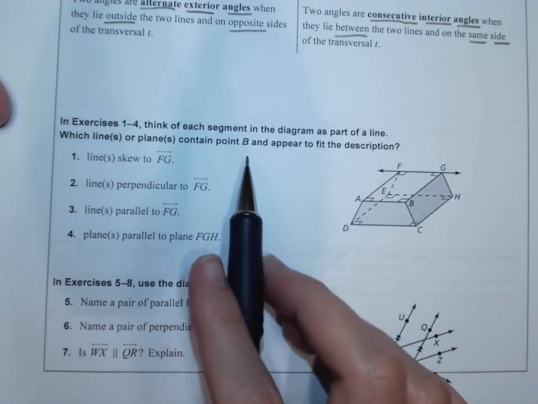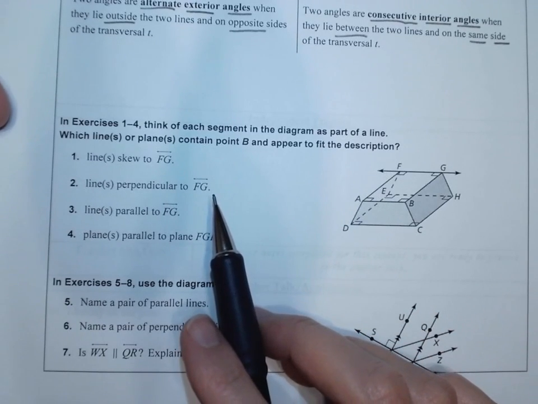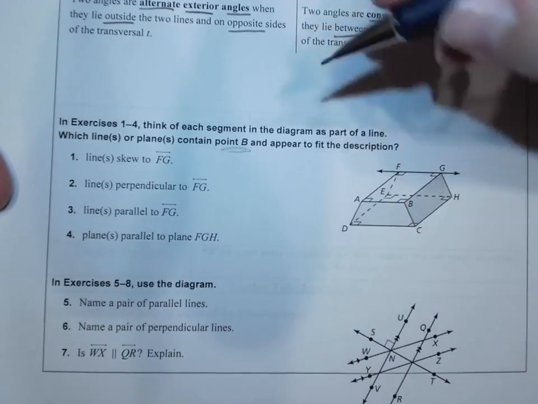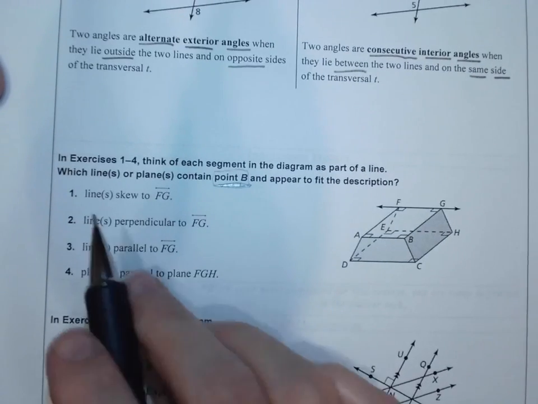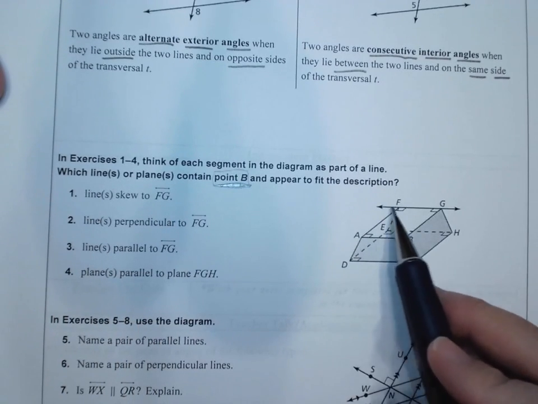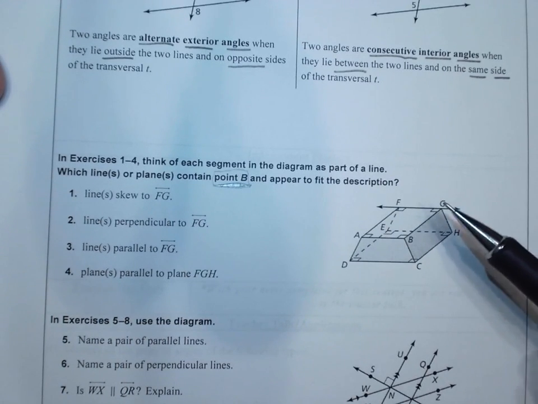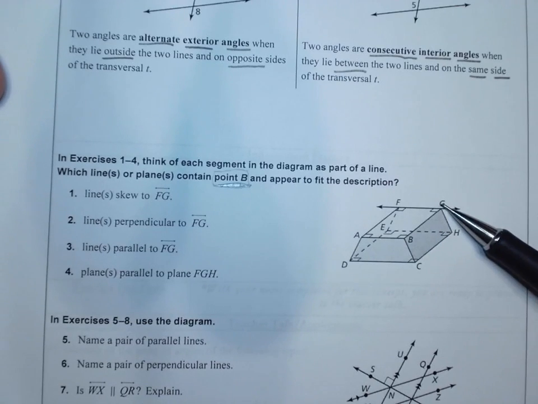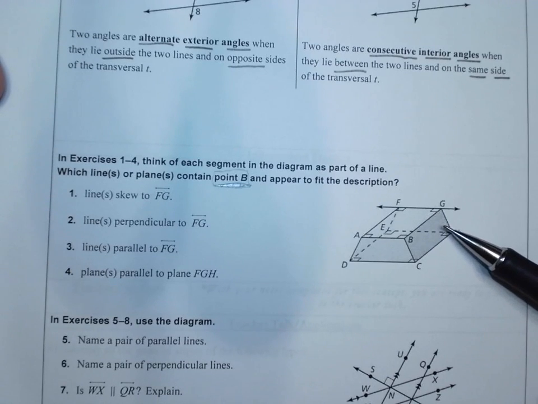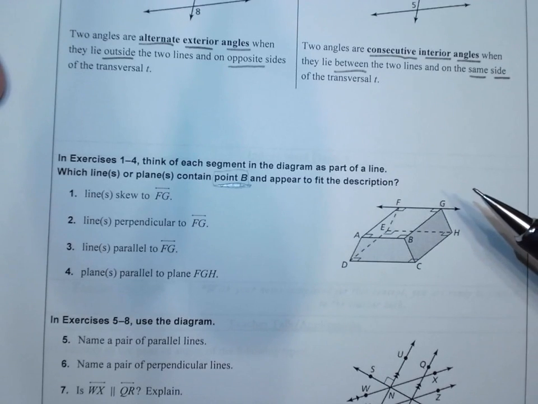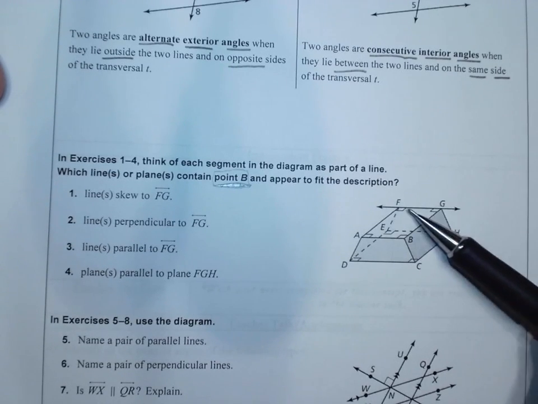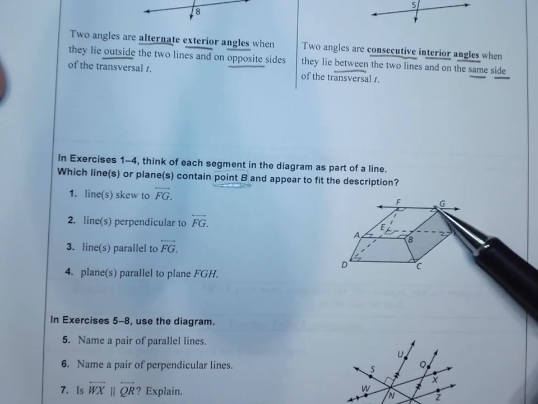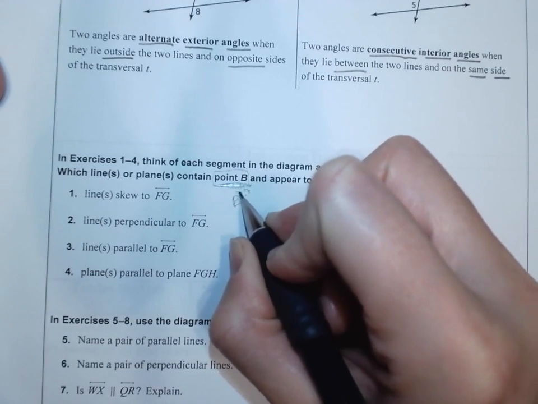These ask us to think of each segment in the diagram as part of a line, and which lines or planes contain point B and appear to fit the description. As you're going through these, you may find some answers that fit the description but don't go through point B. We're just going to look at the ones that go through point B. So number one says lines skew to line FG. Well, here's line FG. FG is actually on a corner, so it's on two different planes. It's on this plane across the top, which is plane AFG. It's also on this plane in the back, which is plane EFH, or plane FGH. So we need to pick a line that's on neither of those planes, and it's skew. That means it does not intersect this line. So an example, BC is not on either of those two planes, and it does not intersect line FG.